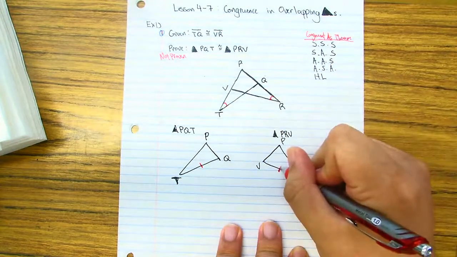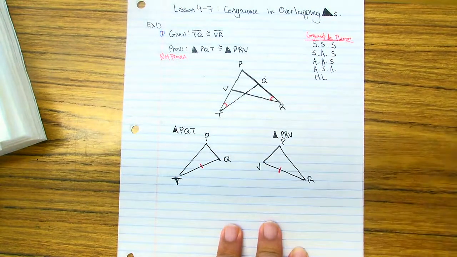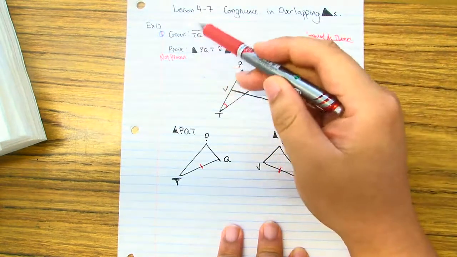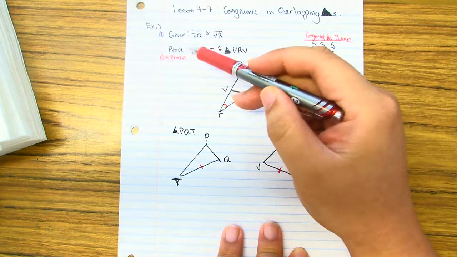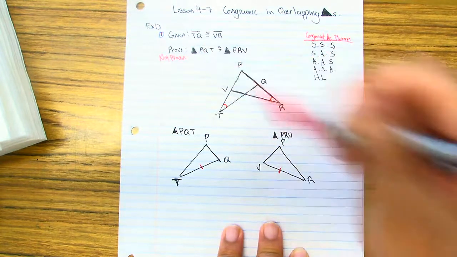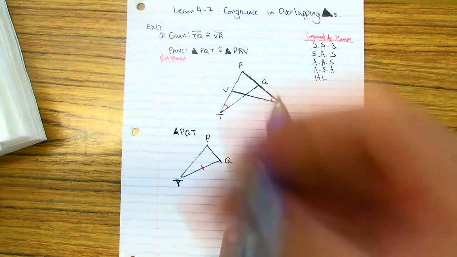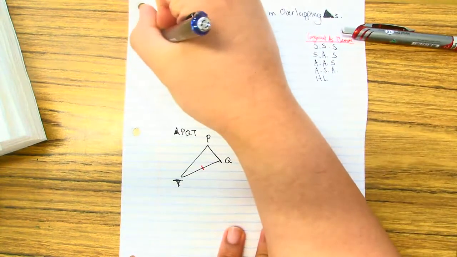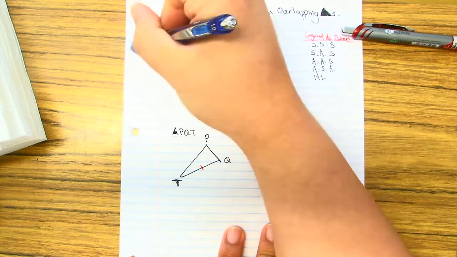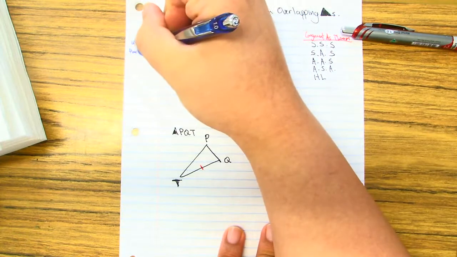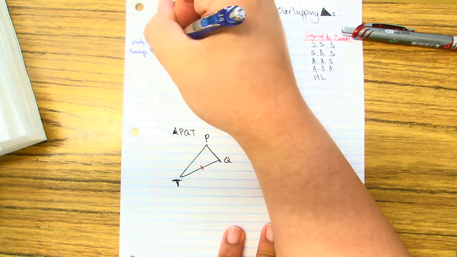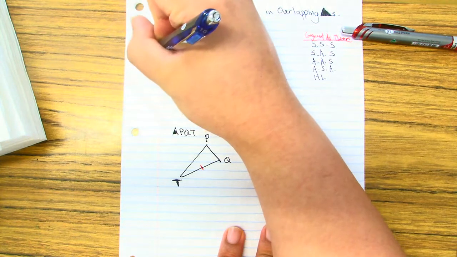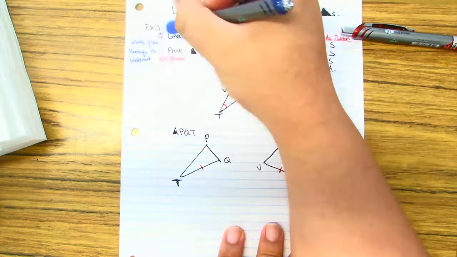Okay. Then here, this is not proven yet. We're going to prove it later. So the next one here is we have to write down what's given by the statement. What's given through the statement. And this is for number one.